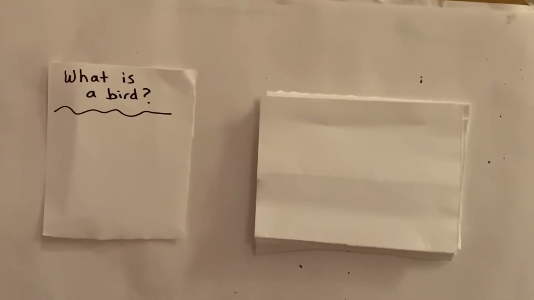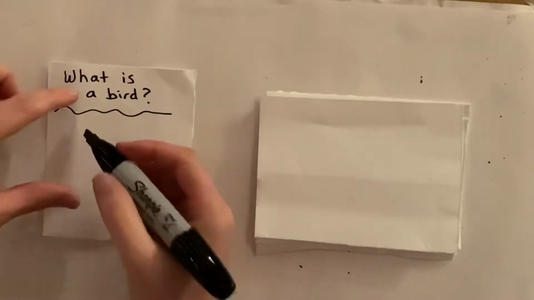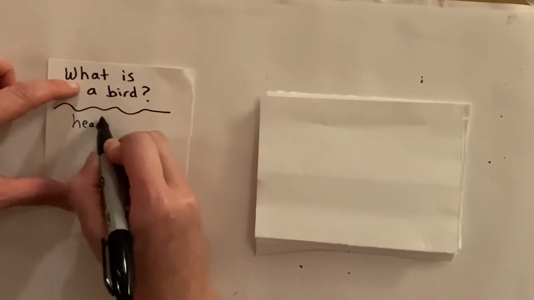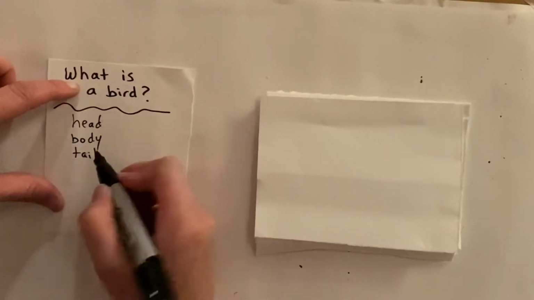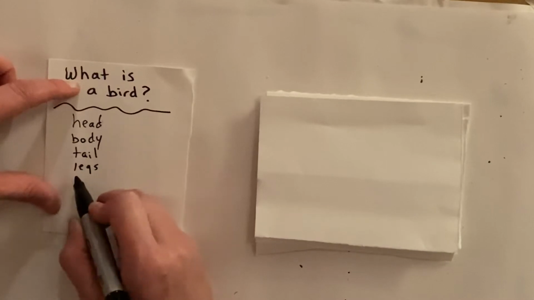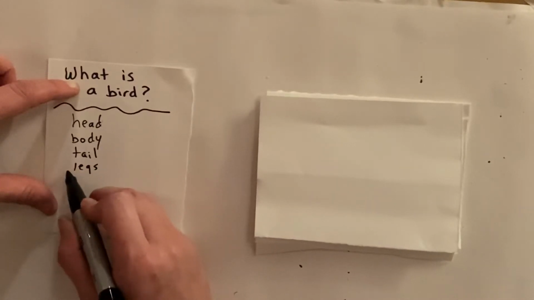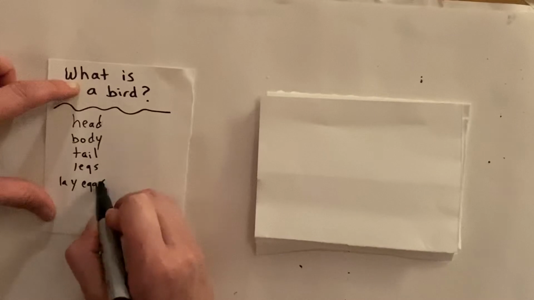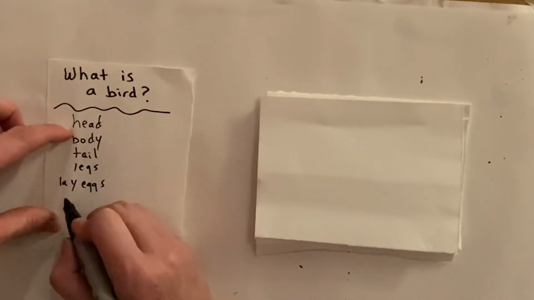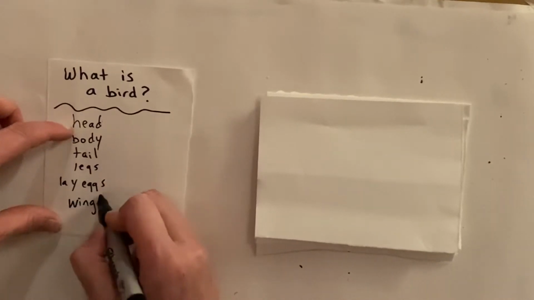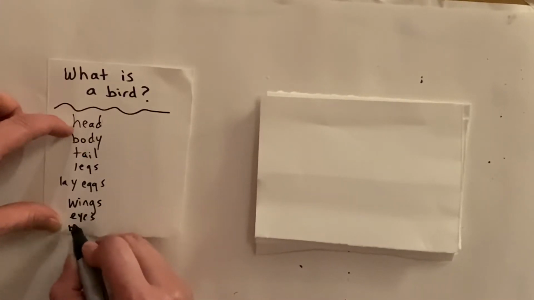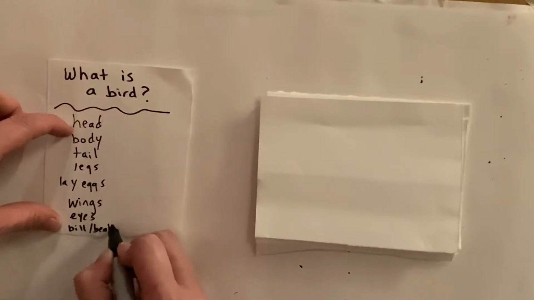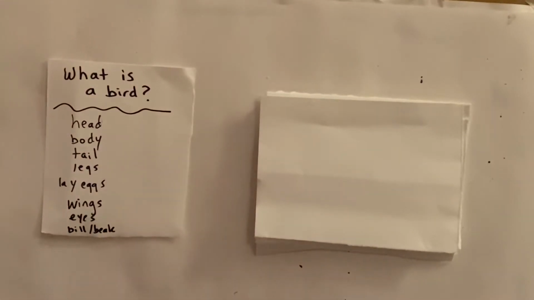Birds come in all different shapes and sizes. And we know there are a few things that all birds have in common. They all have a head, right? They all have a body. They all have some sort of bird tail, legs. They all lay eggs. They all have wings to fly, and they all have eyes and a bill or a beak. So those are things that make up a bird, what they all have.